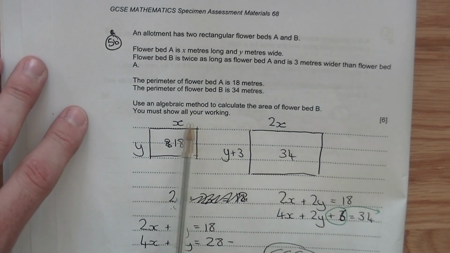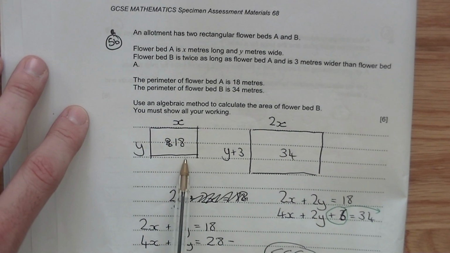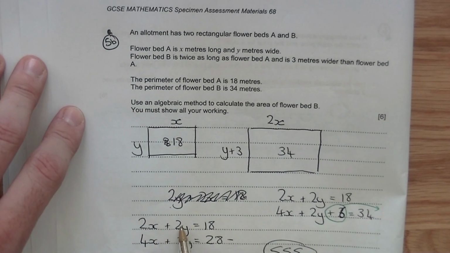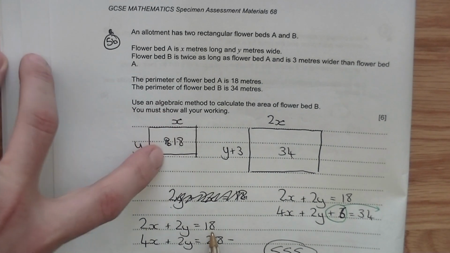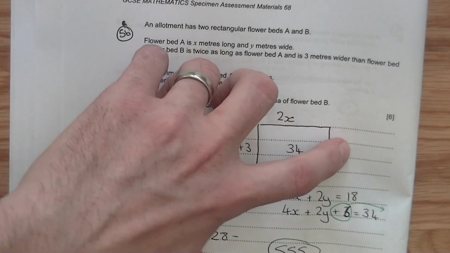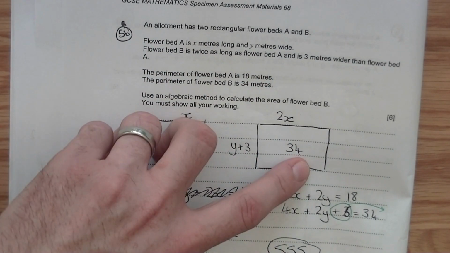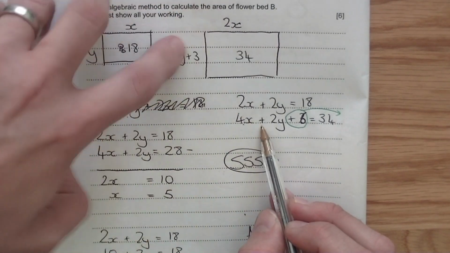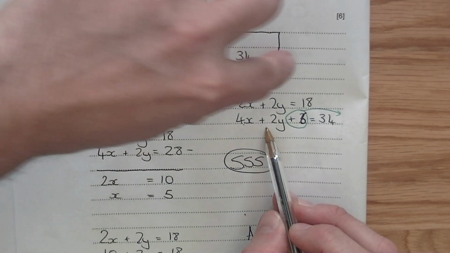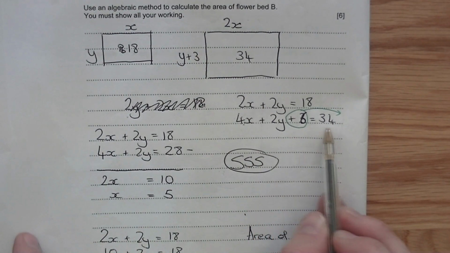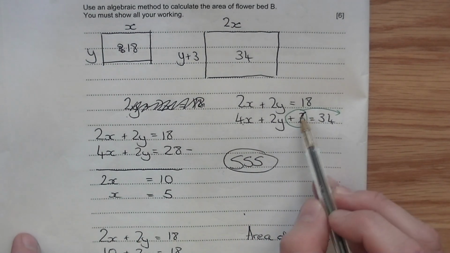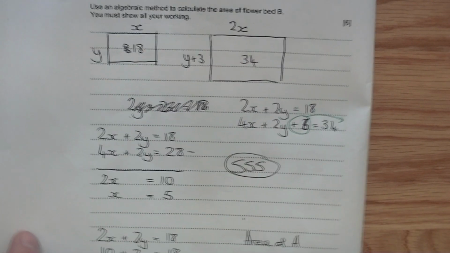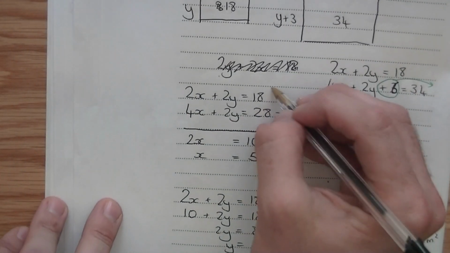So equation 1, y plus x equals 18. In other words, 2x plus 2y equals 18. This one, 2x plus y plus 3 plus 2x plus y plus 3 equals 34. So I end up with 4x plus 2y, but also from the plus 3 and the plus 3 there, you get a plus 6 equals 34. And that number then needs to go over with the number on the other side as a takeaway. 34 take away 6 is 28. So my two simultaneous equations are these two.